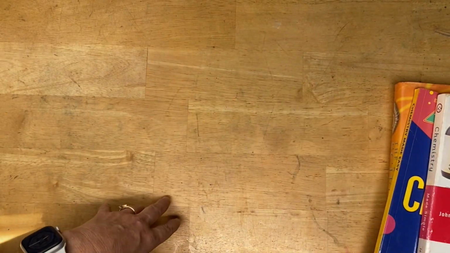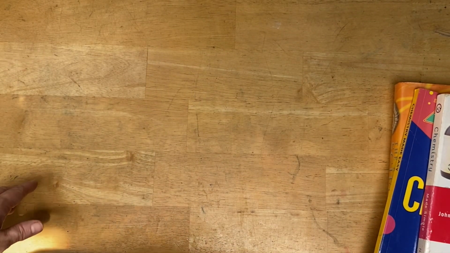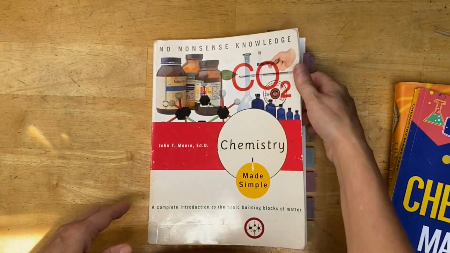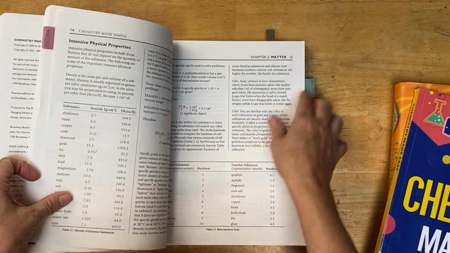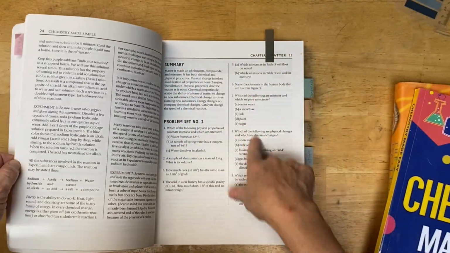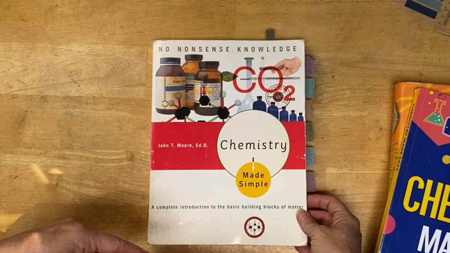So you can check that out for your information, and also for some really good word problems at the end of these chapters. There's Chemistry Made Simple.